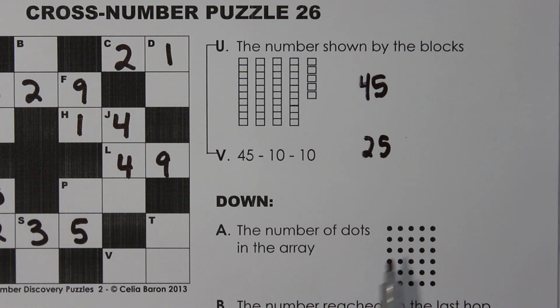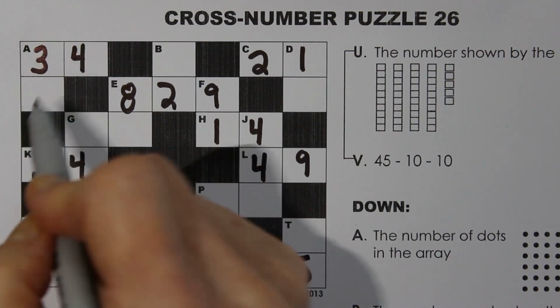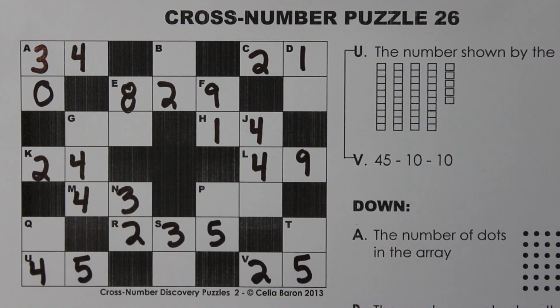We now come to the down questions. Question A involves the number of dots in an array. Arrays are excellent models to support the concept of multiplication. In question A, we have a row of 5 dots, and we actually have 6 rows of 5 dots. 6 rows of 5 dots give us 30. 3 is already filled in, so we fill in the 0 in the second square.